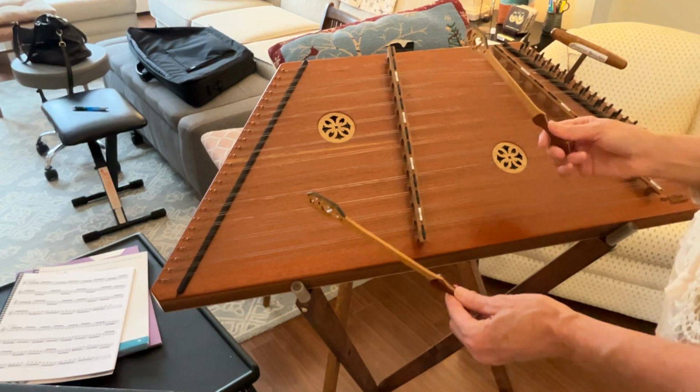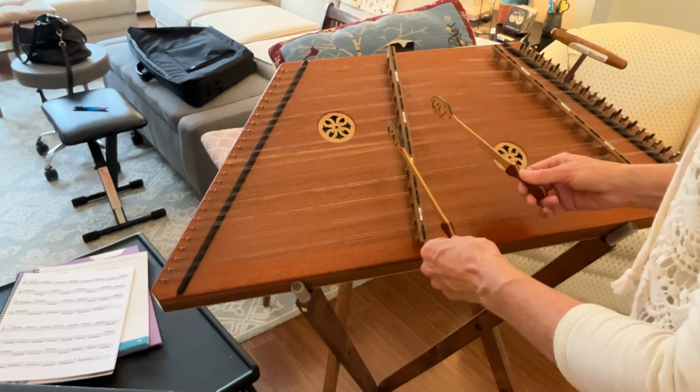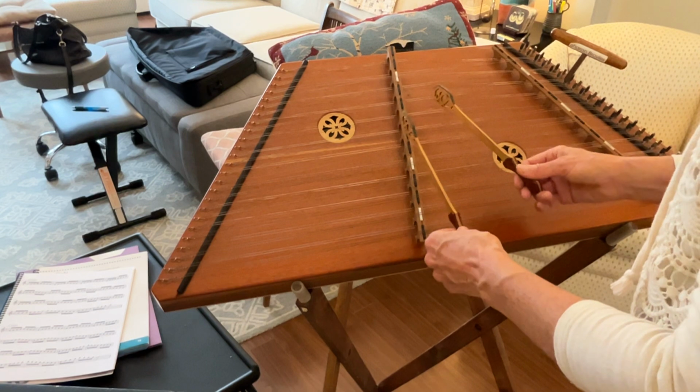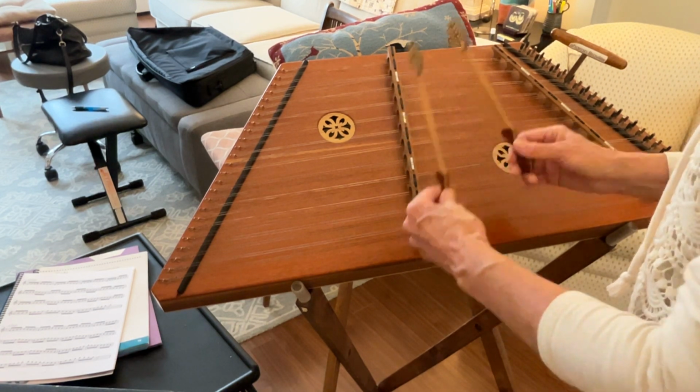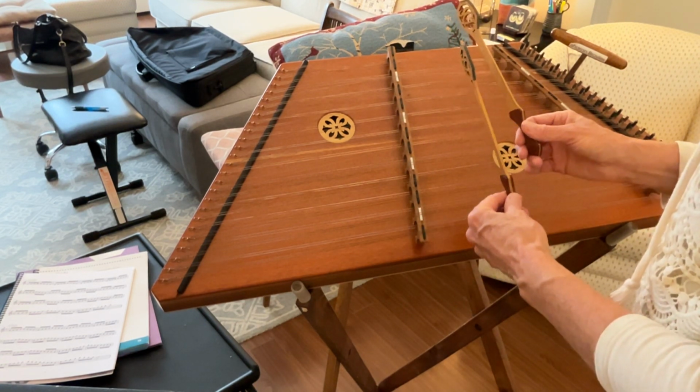All right, so let's see. We're on 6 and 4. Play the 6 chord and say C chord. C chord.